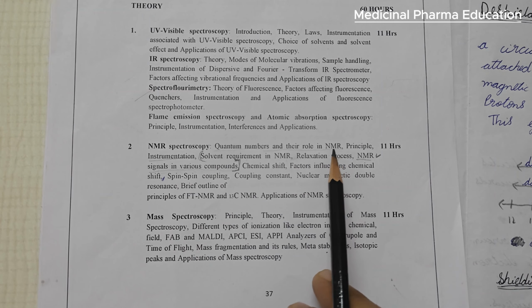Example, if you take methyl CH3COH, if C or H is attached, then it is called shielding, and when these electronegative atoms are attached, then it is called deshielding. That's the effect of electronegative atoms.